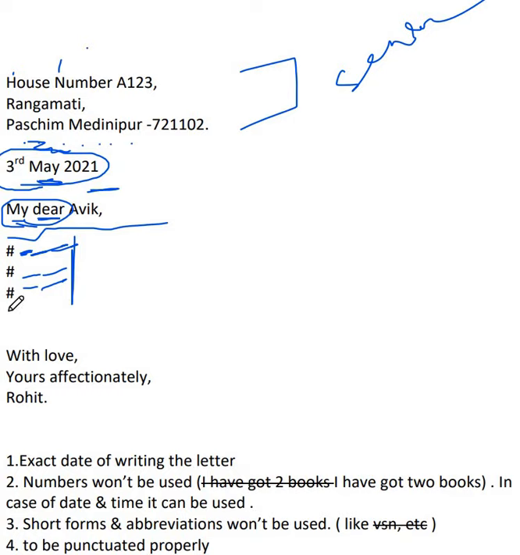Then after the concluding paragraph you give a line gap, and then you start with "With love, yours affectionately," and you write your friend's name. When you write "With love," W is capital and L is small. "Yours affectionately," Y is capital and A is small. And then your name.